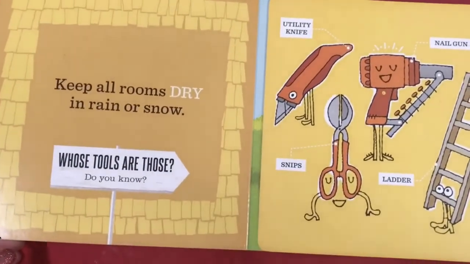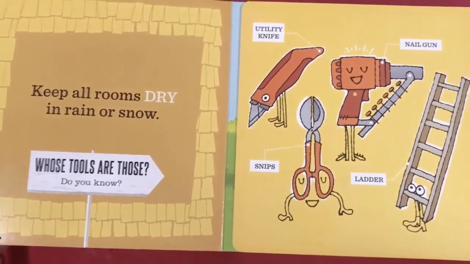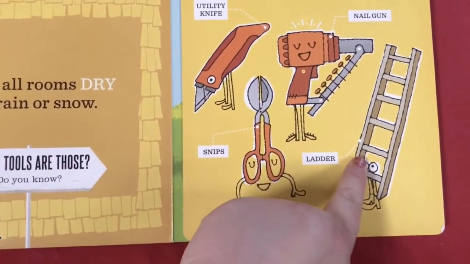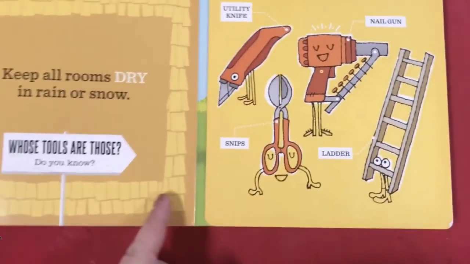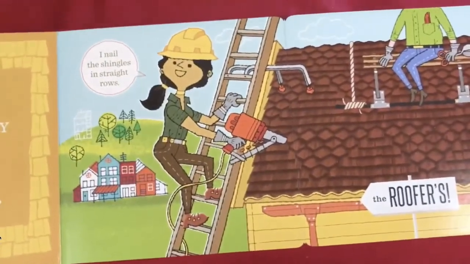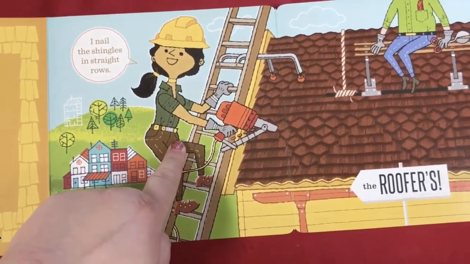Keep all rooms dry in rain or snow. Whose tools are those? Do you know? Utility knife, snips, ladder, nail gun. Whose tools are those? The roofers. I nail the shingles straight rows.